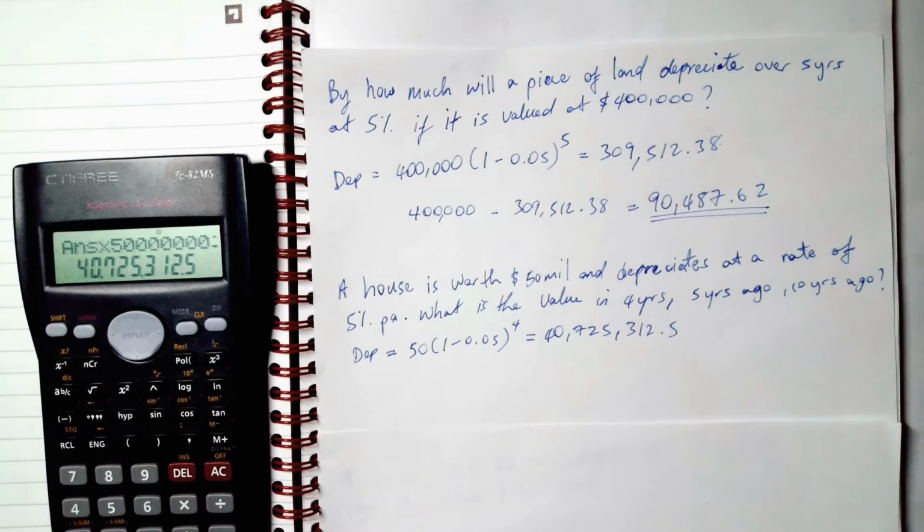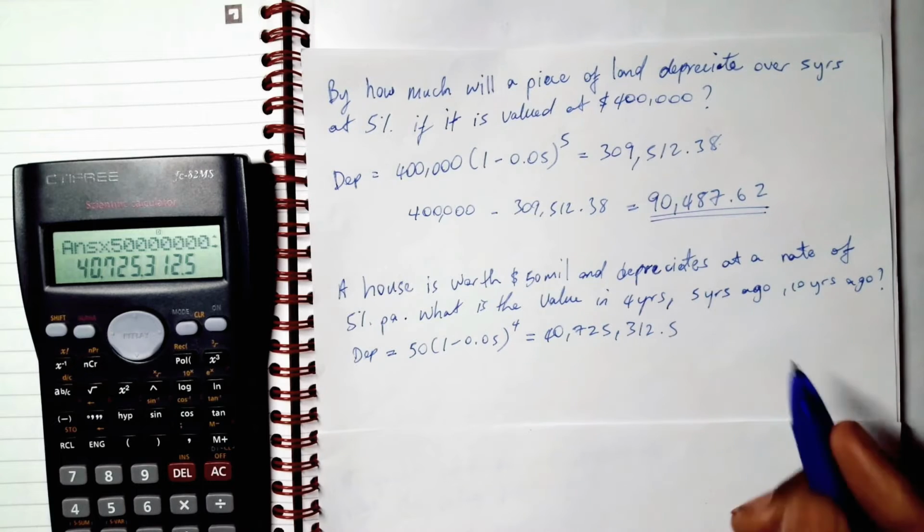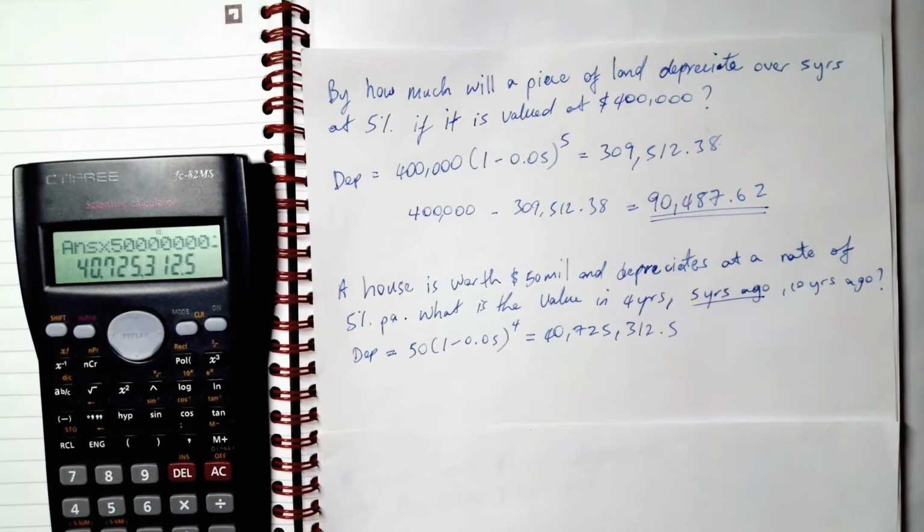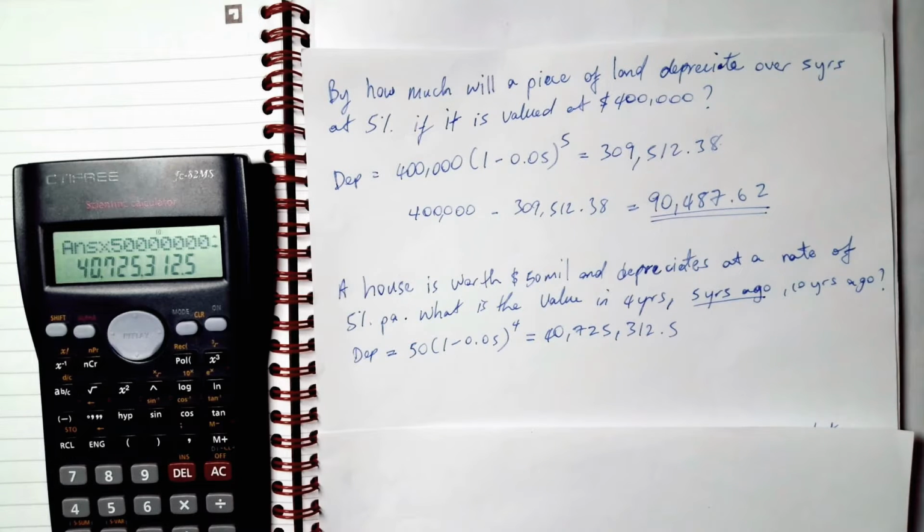That means that our depreciated value is known. If it asks what was the value 5 years ago, that means that the 50 million today is the depreciated value from some figure we don't know.